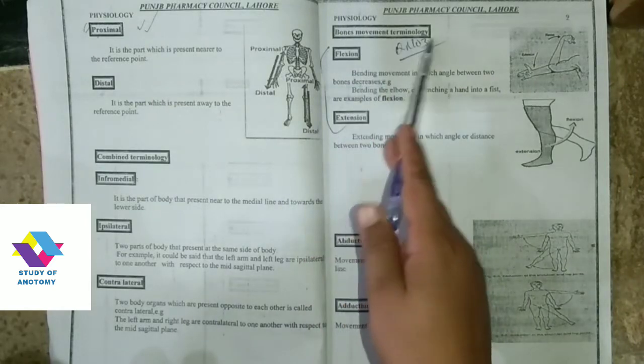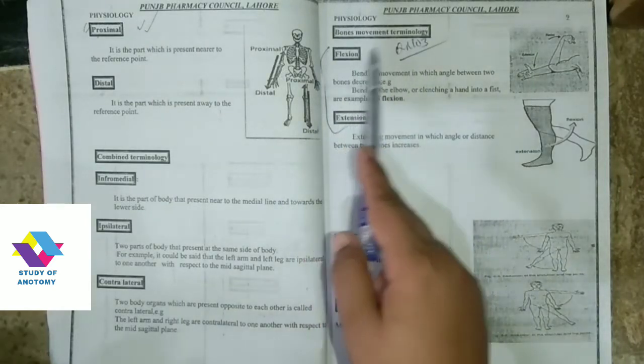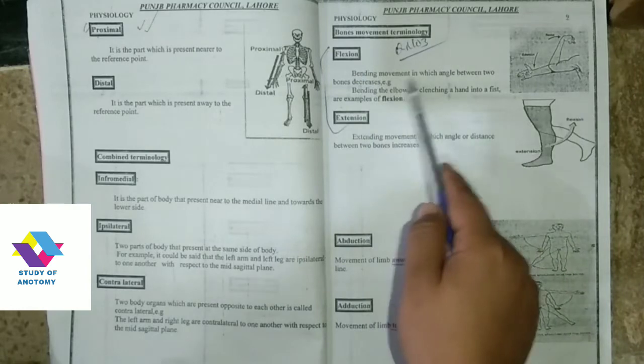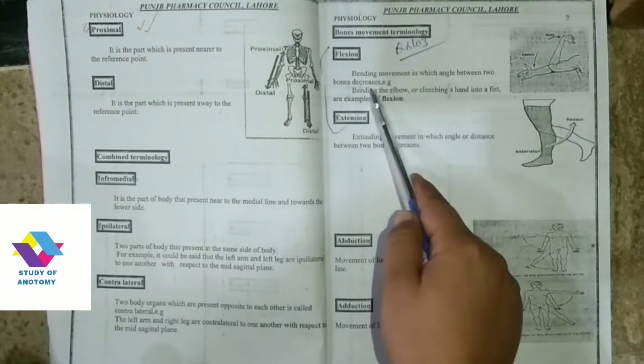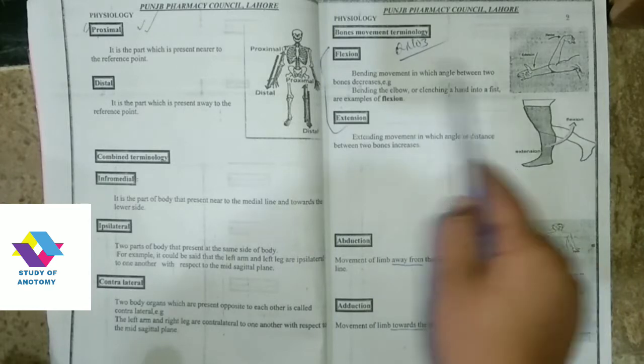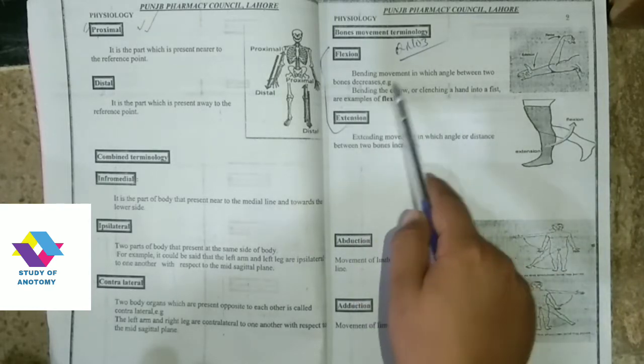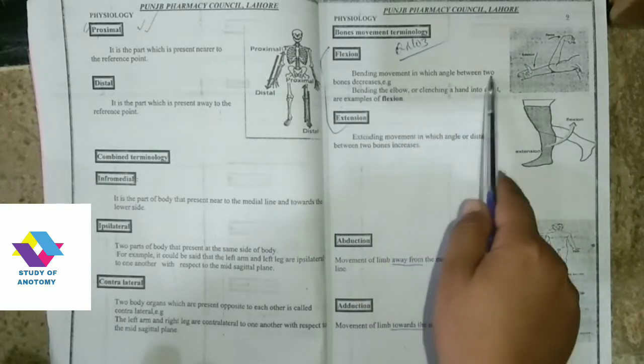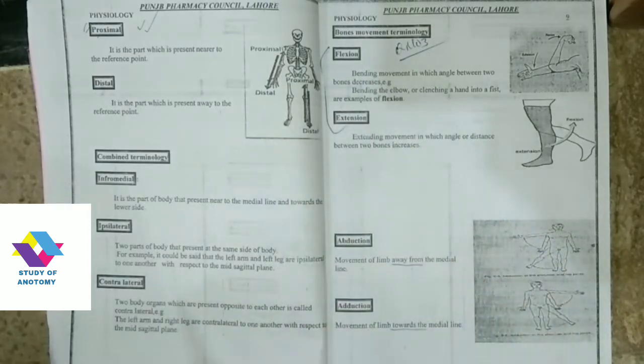Bones movement terminology. First of all, flexion. Bending movement in which angle between two bones decreases. Bending the elbow or clenching a hand into a fist are examples of flexion. When we bend our bones, the distance between them decreases, the angle decreases.